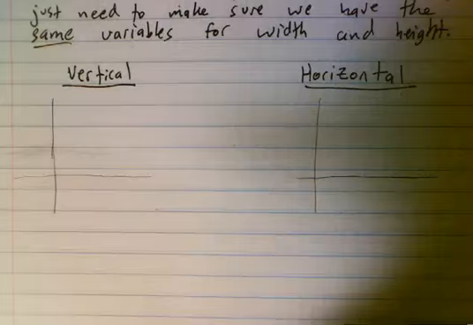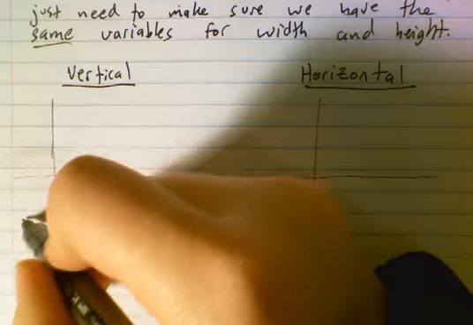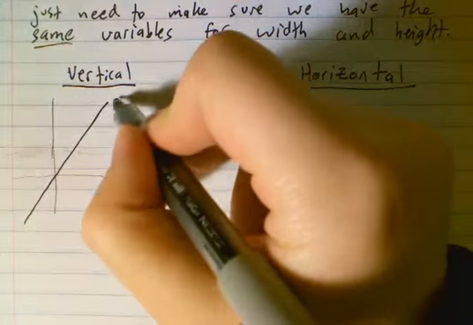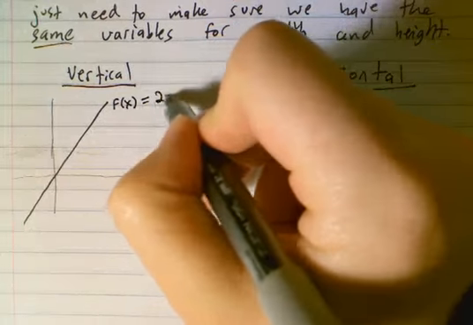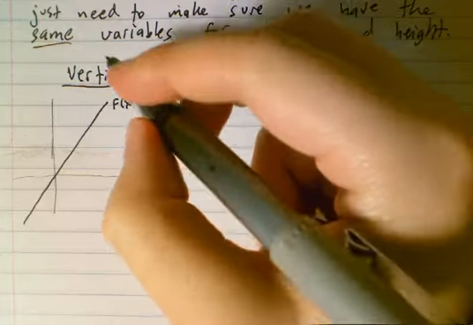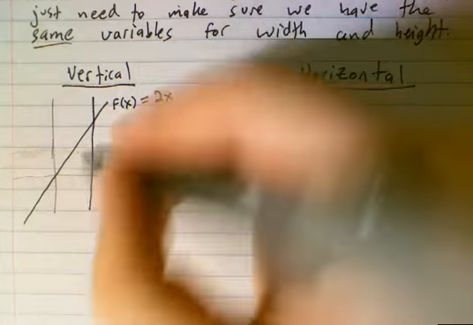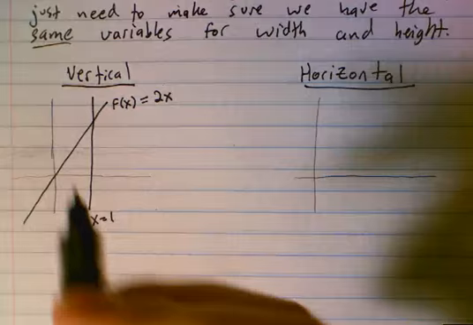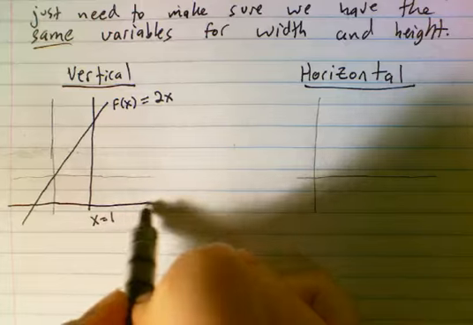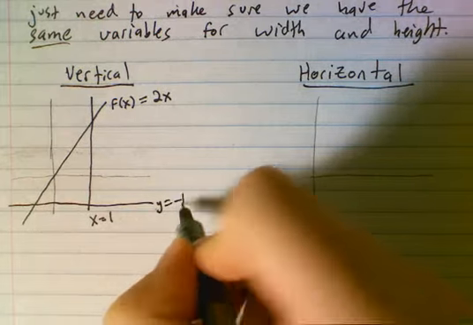So over here on the vertical side, I'm going to have the function f of x equals 2x, and I want to find the area bounded by that, bounded by the line x equals 1, and bounded by the line y equals -1.